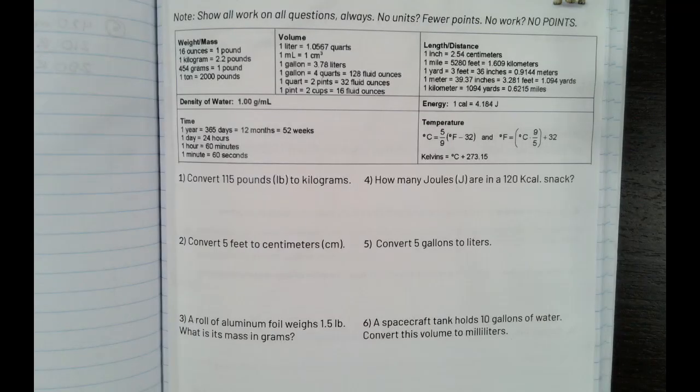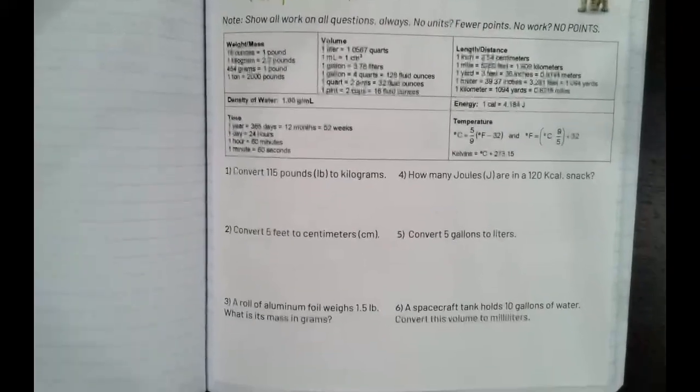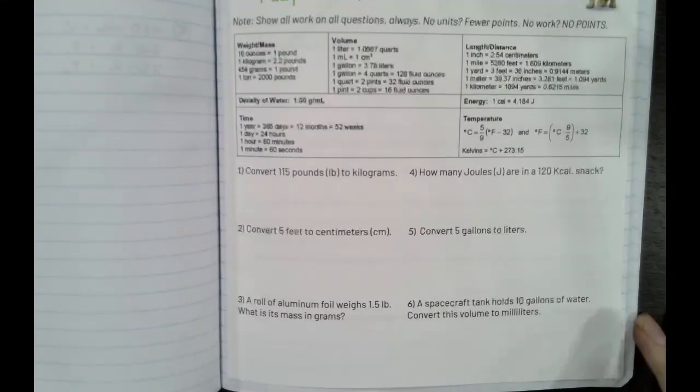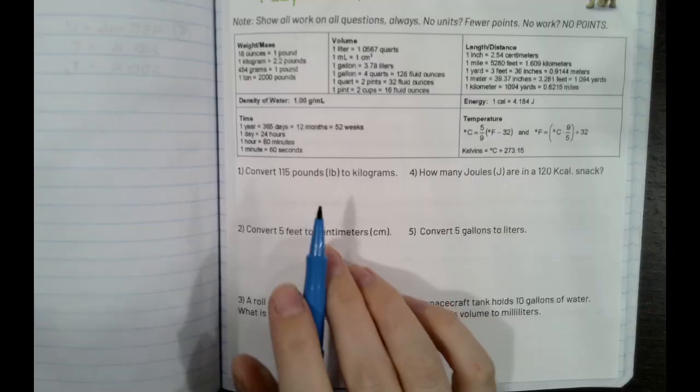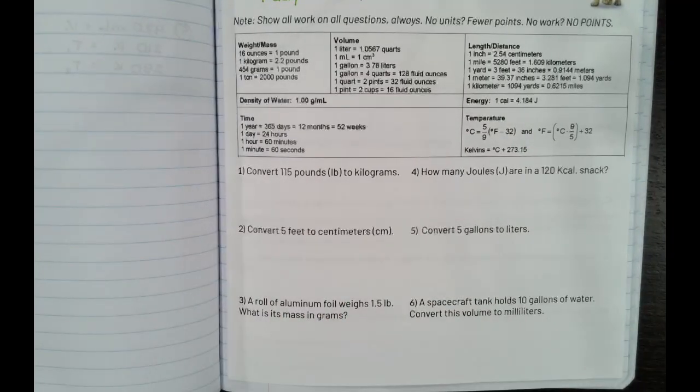Hello, ladies and gentlemen. Let's do some unit conversions. So if you're having trouble, you can watch this video to help you figure it out. You can pause it as many times as you want to make sure you understand what's going on and you get a chance. The only thing you're going to need is a calculator, and I've got one right here.